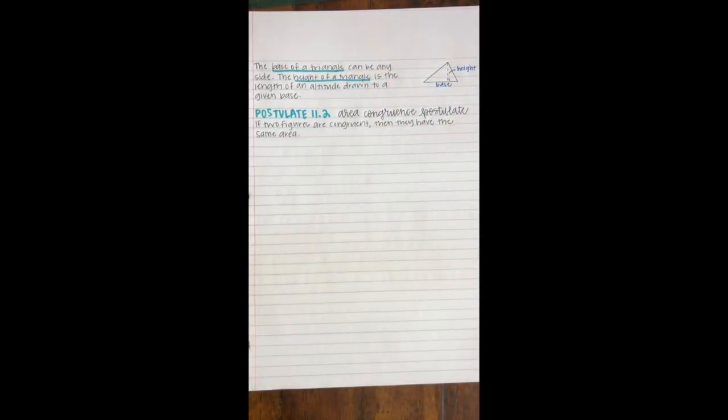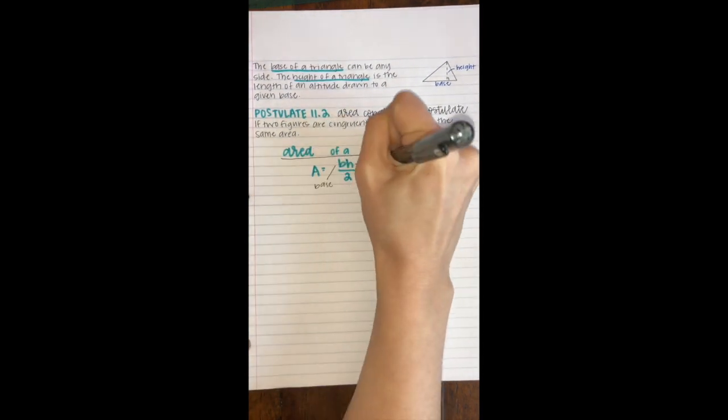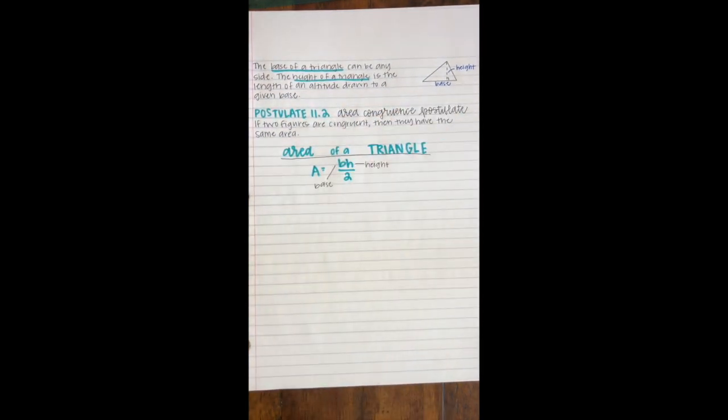So our second postulate for our chapter is postulate 11.2, the area congruence postulate, and it just states that if two figures are congruent, then they have the same area. So that we're able to solve for the area of a triangle, we have a new formula for that. So area is just base times height, but you divide by 2. It's also fine if you want to do half base times height.